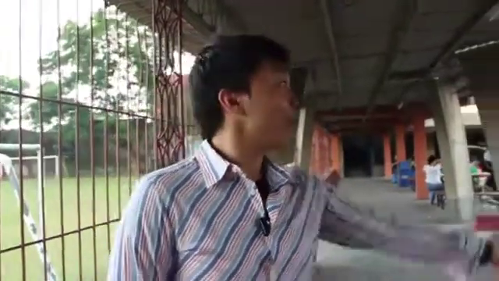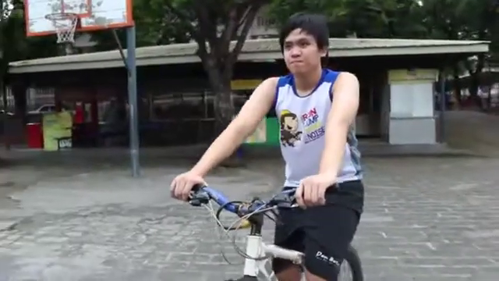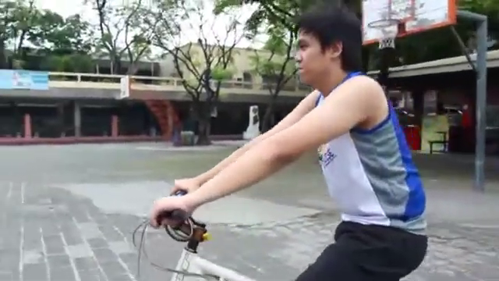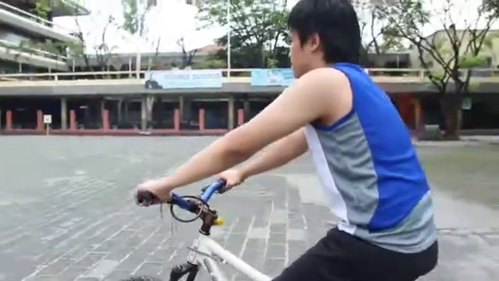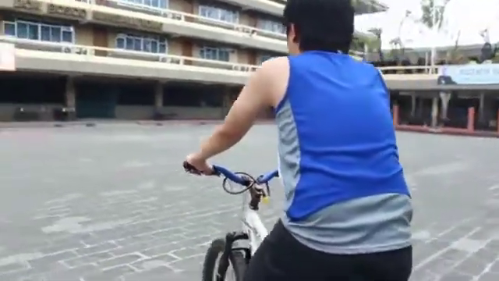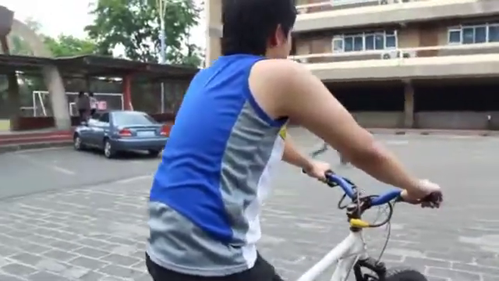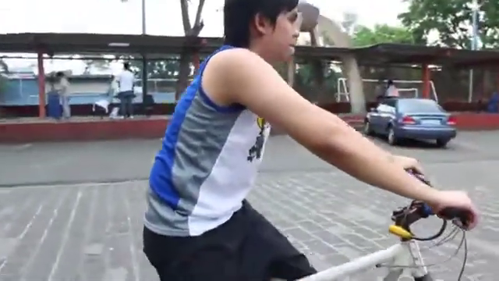Let's now try another concept. We have here Renz as our subject, and let us find out the relationship of the linear and angular velocity. In physics, the angular velocity is directly proportional to its linear velocity, and we can also apply this to bicycles. Knowing the linear velocity of the bicycles, we can find the angular velocity of the wheels and vice versa.